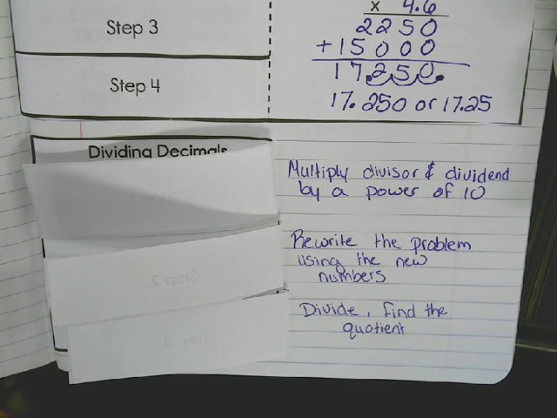Okay, so step 1, 2, and 3. Number 2, rewrite the problem using the new numbers. Step 3, divide, find the quotient.